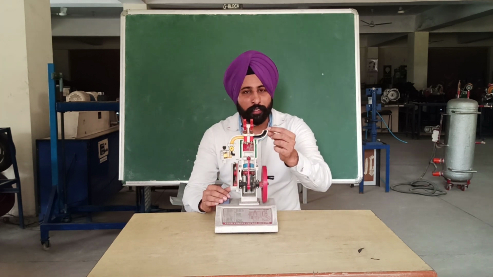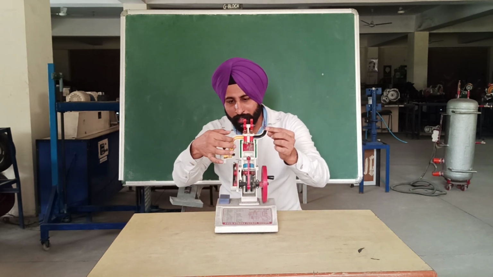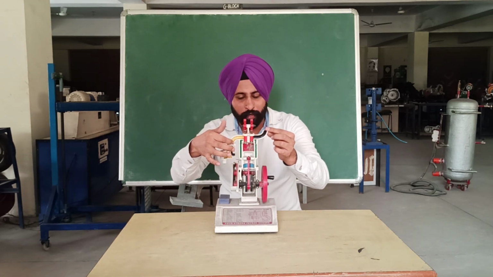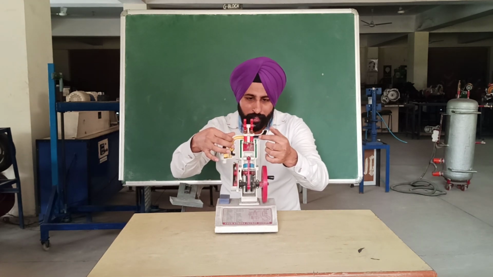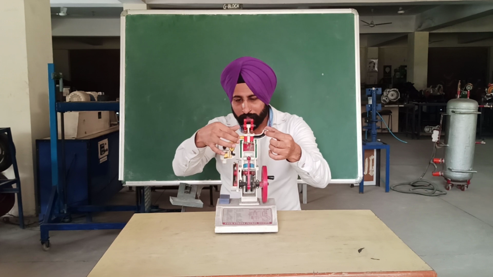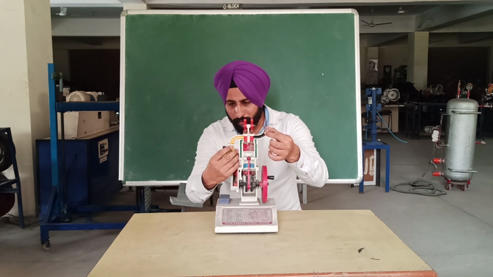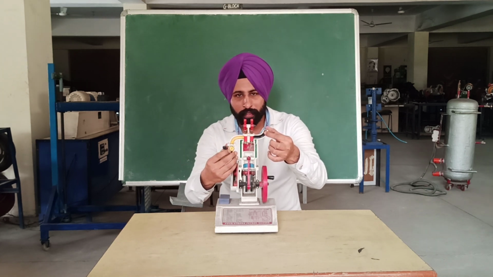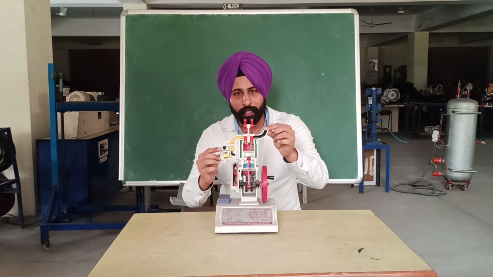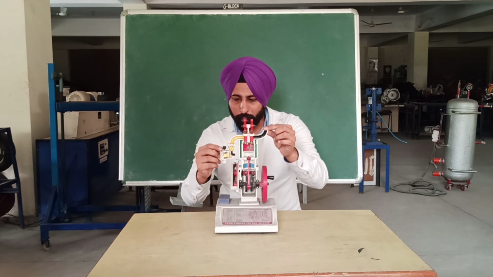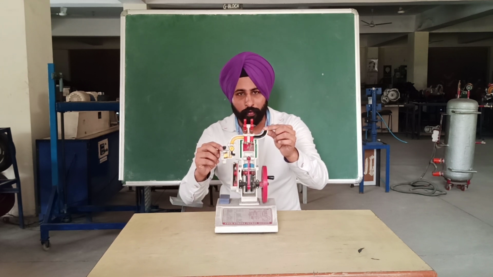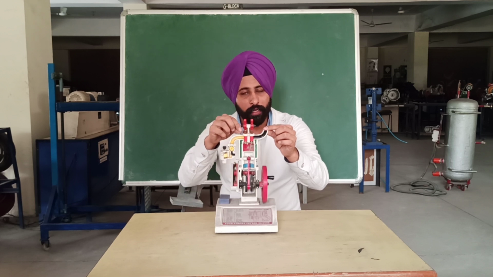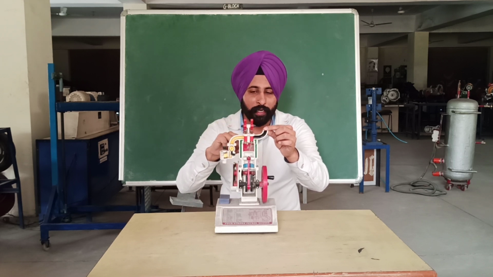That starts with the suction part. Here we have a manifold, that is the suction manifold. This is the exhaust manifold. This suction manifold is attached to the carburetor. The function of the carburetor is to mix a proper mixture of air and fuel and further supply it to the chamber, that means the cylinder chamber.